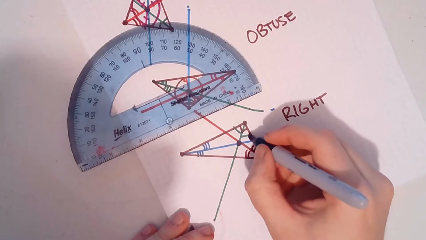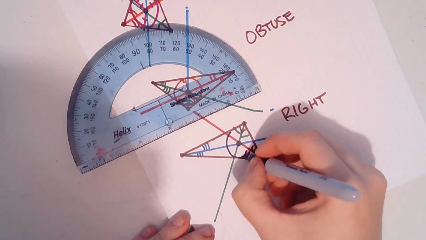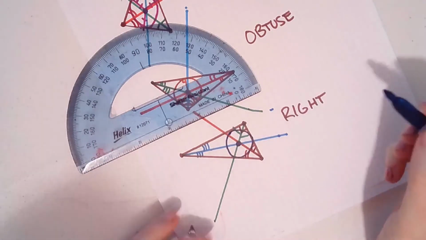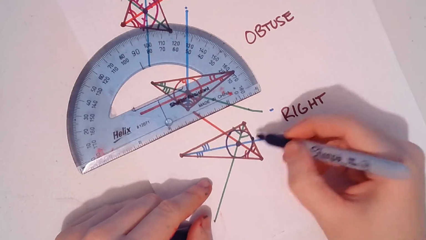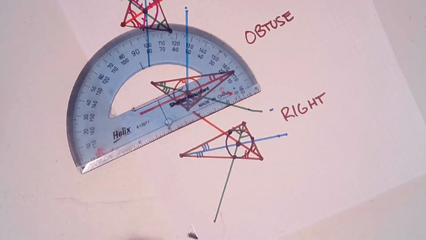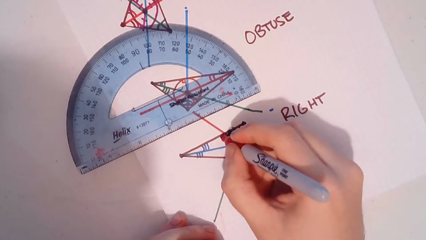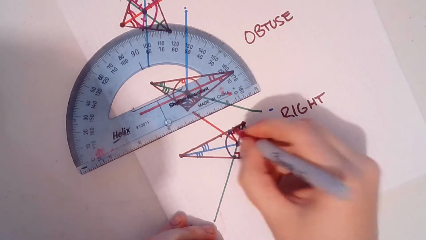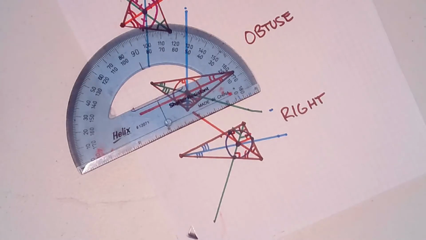So it will be the center of a circle, which I'm going to try to draw, that fits inside the triangle, and it is tangent to each of these edges. So it hits these sides at one point exactly. And the point that it hits it at will be 90 degrees. So from here to here, 90, and from here to here, 90.